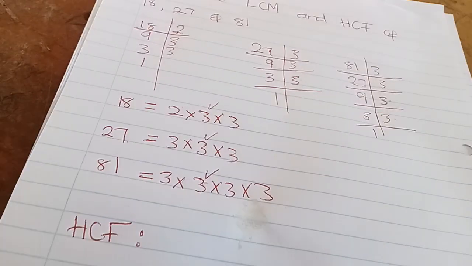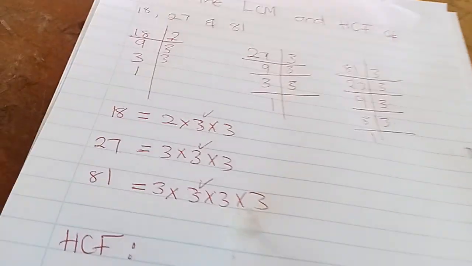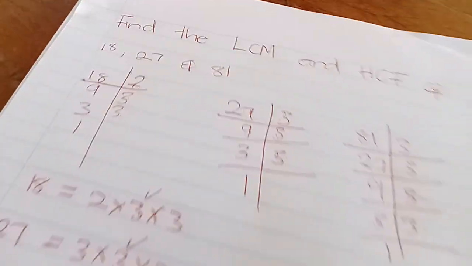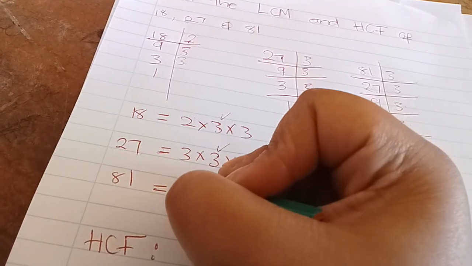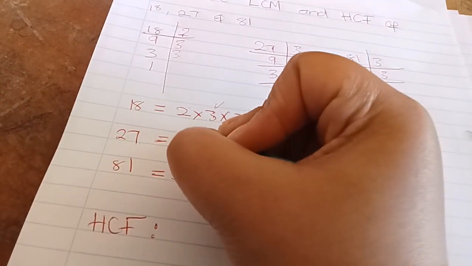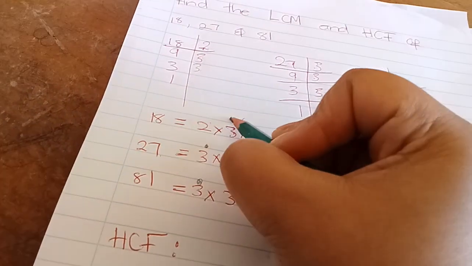Somebody can say, let me use a different color pen, somebody can say there's 3 here. Let me use a pencil. Somebody can say there's a 3 here, there's a 3 here, there's also a 3 here.